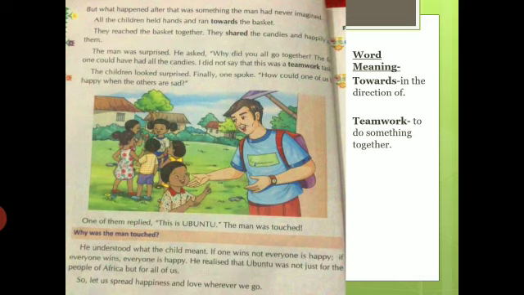The man was touched after listening to this small boy tell about Ubuntu. They had shown a very nice example of Ubuntu. The man was very emotional after seeing all this. He understood what the child was trying to teach. If one wins, not everyone is happy. If everyone wins, everyone is happy.